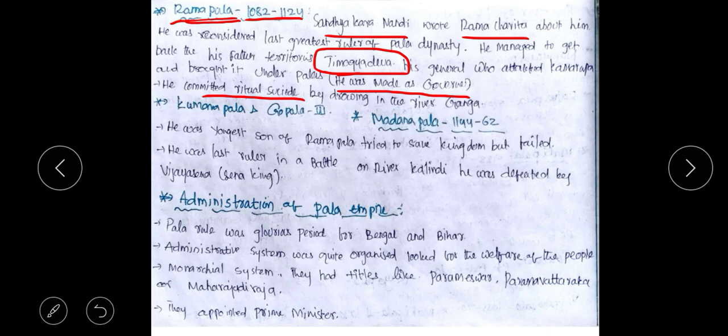Then the next rulers. One more point to be remembered: during Ramapala's period, the capital was Ramavati. He built this capital, promoted cultivation, and did most of the public works.